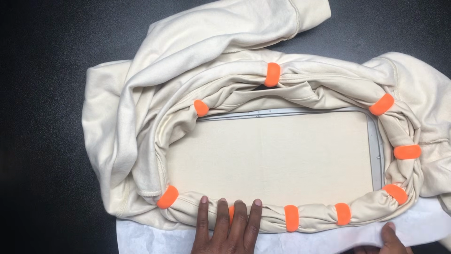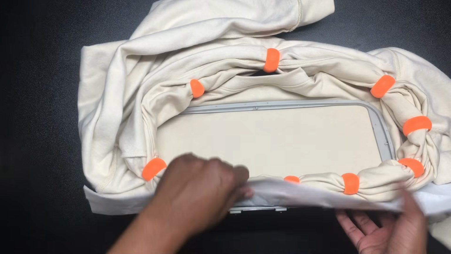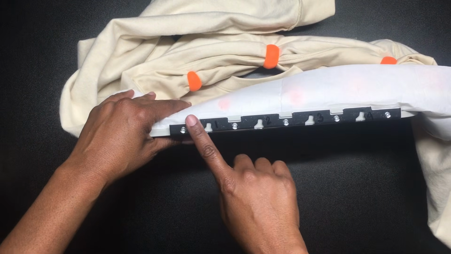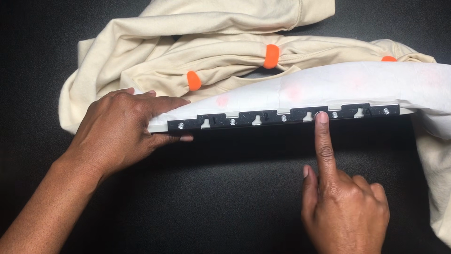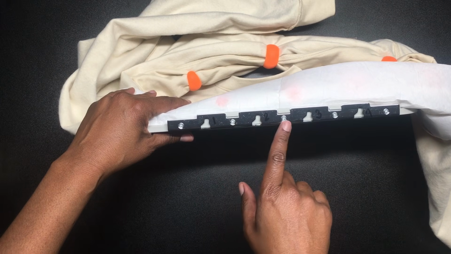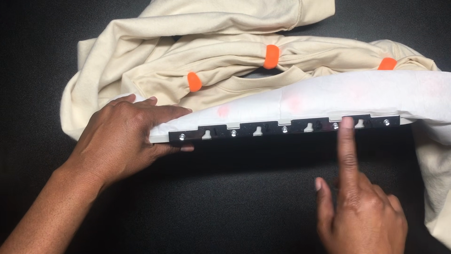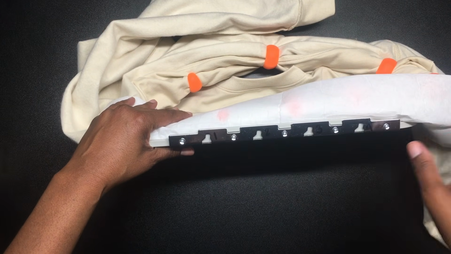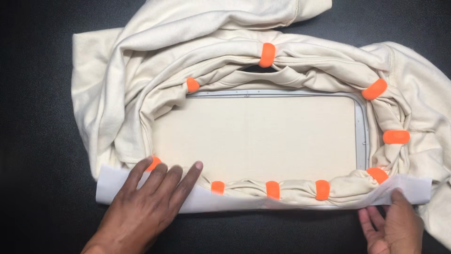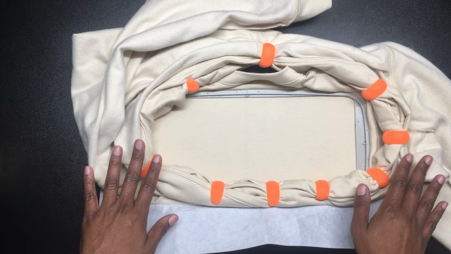So here I have my sweatshirt already hooped on the repositional hoop. I have the brackets facing the bottom of the sweatshirt, and on this hoop there are 4 brackets, and on the 5x7 there are only 2, but for the repositional one there are 4 slots for you to hoop your hoop on. So with the repositional hoop, I am going to embroider the first half of the design, and then I'm going to embroider the other half of the design.